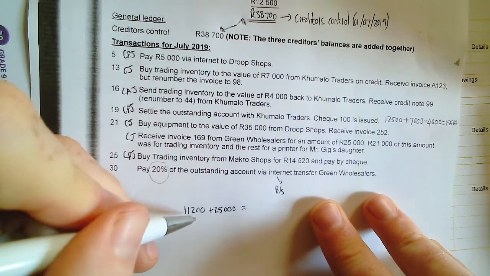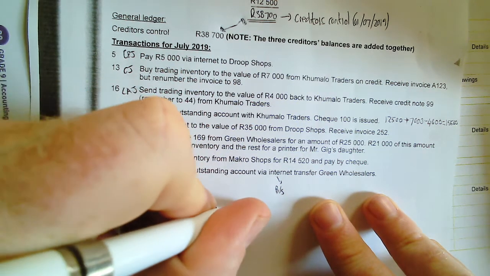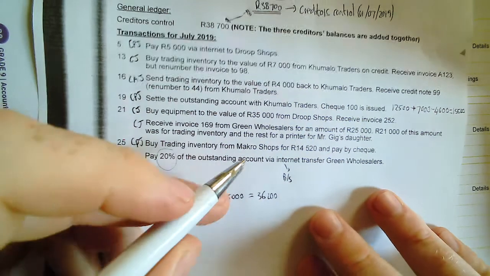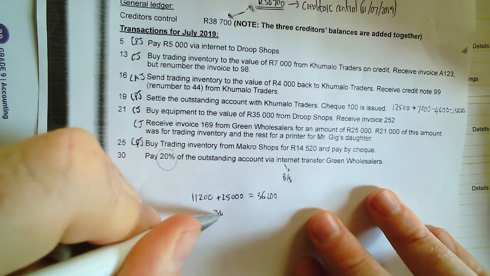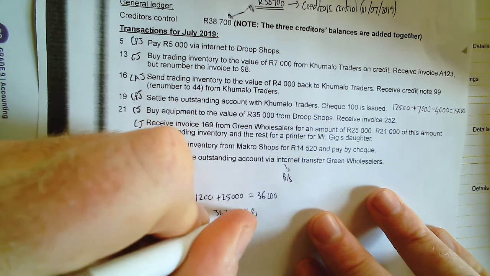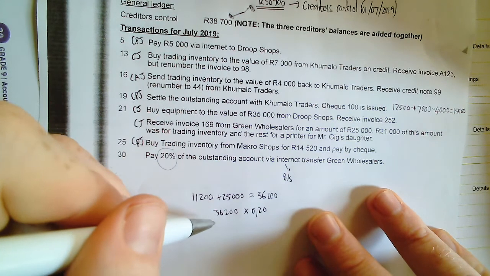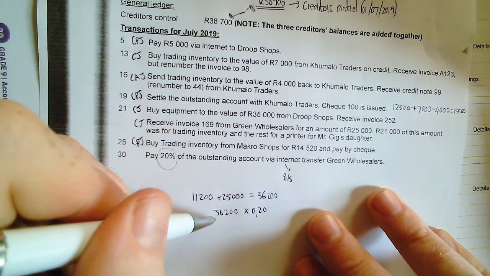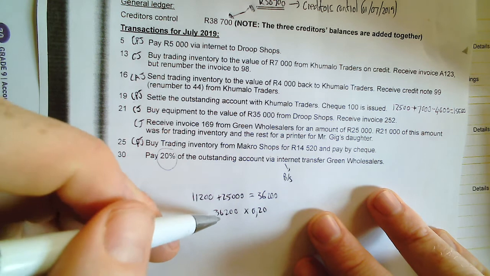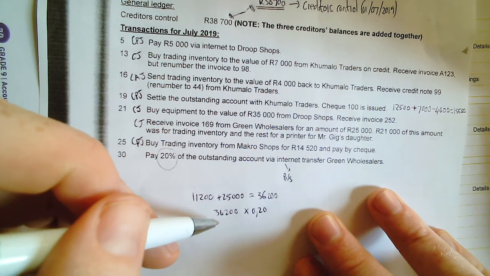So 11,200, so we're on 36,200, and of this 36,200 we must pay 20%. If it was 10%, it would have been 3,620, times 2.